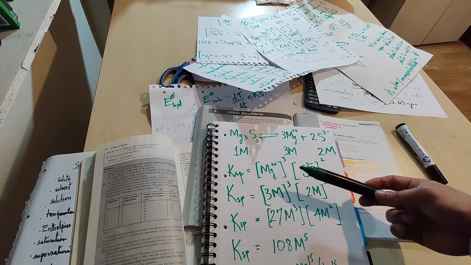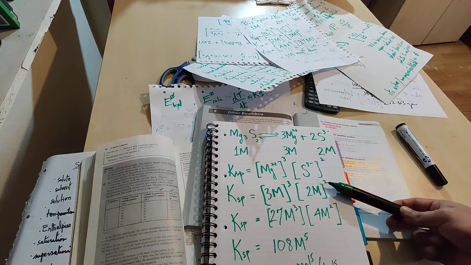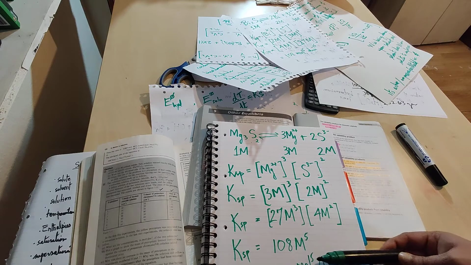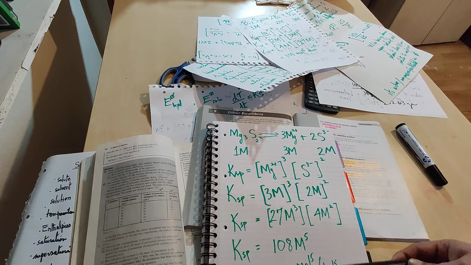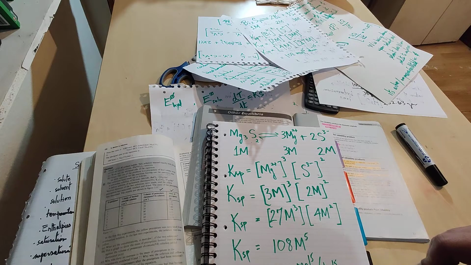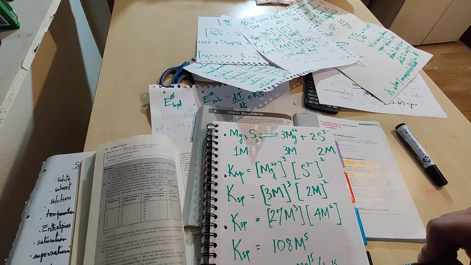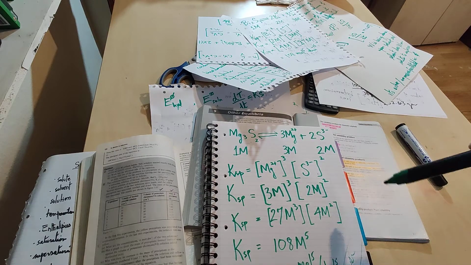And then we do the calculations: 3 moles per dm cubed, 2 moles per dm cubed squared, multiply, you get 108 m5, and that's what it means. You can either write it as m5 or you can write it as mole to the power 5 divided by dm to the power 15. Either way, the answer should be correct.